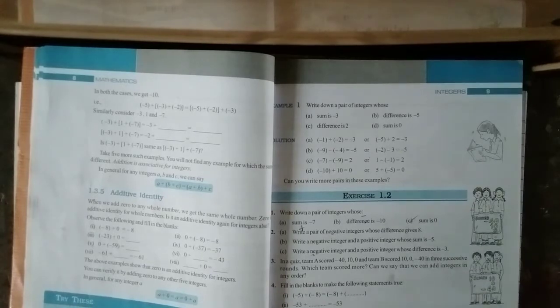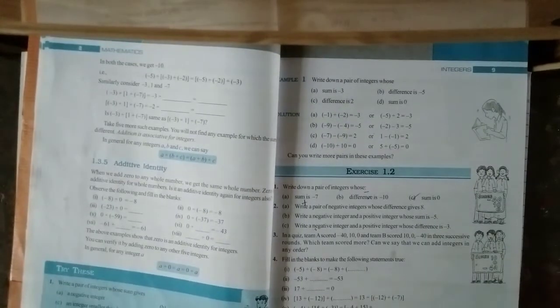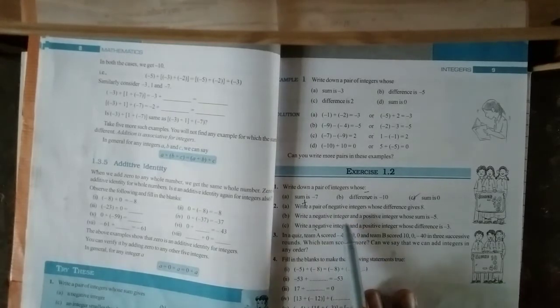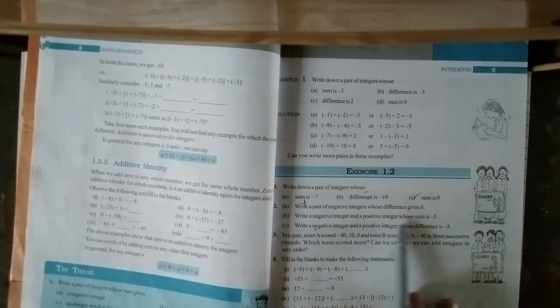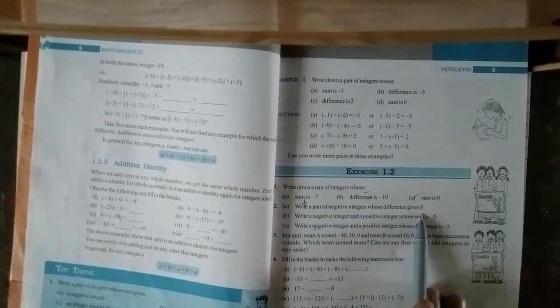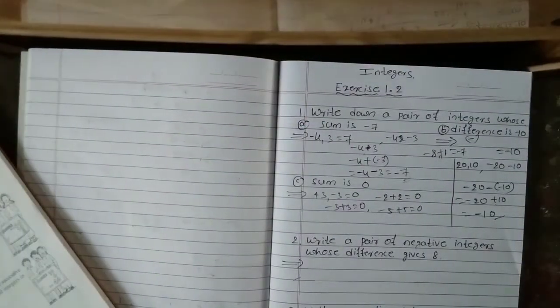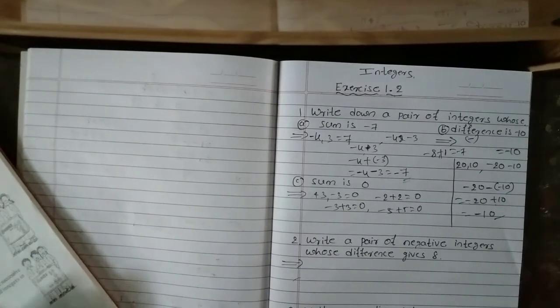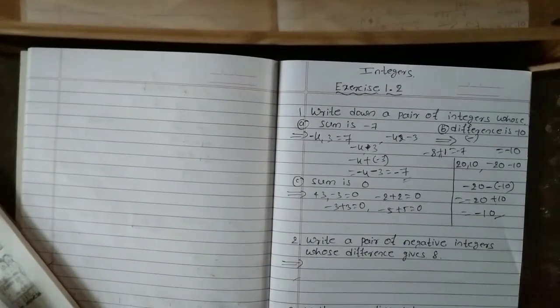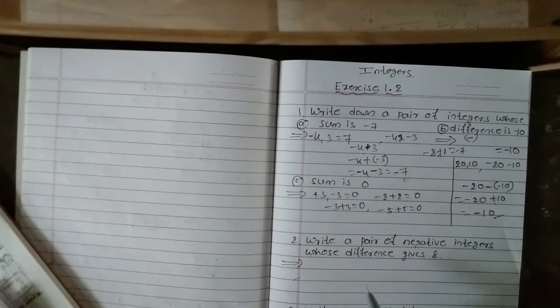Write a pair of negative integers. So, a pair of two negative integers means two negative numbers, whose difference gives what here? The answer is 8. So, now I will tell you how we have to go through this question. See here. A pair means there are two numbers. I can write here the two numbers. Which numbers?